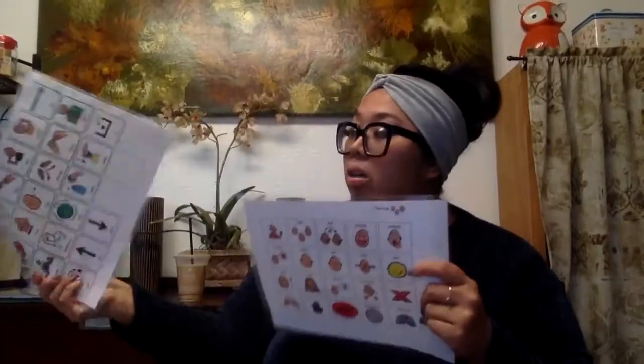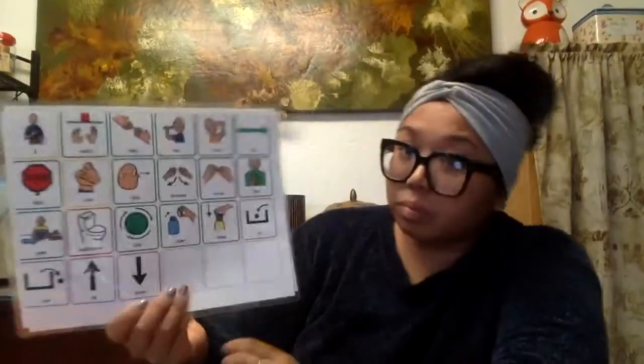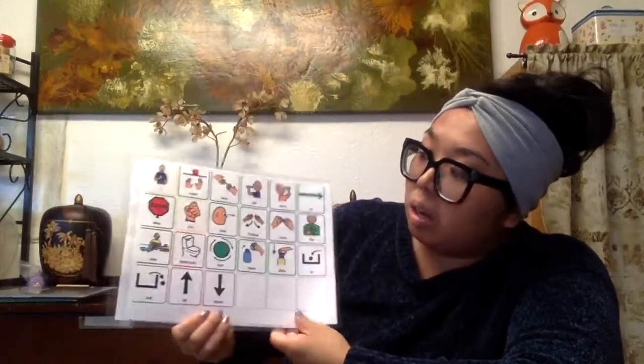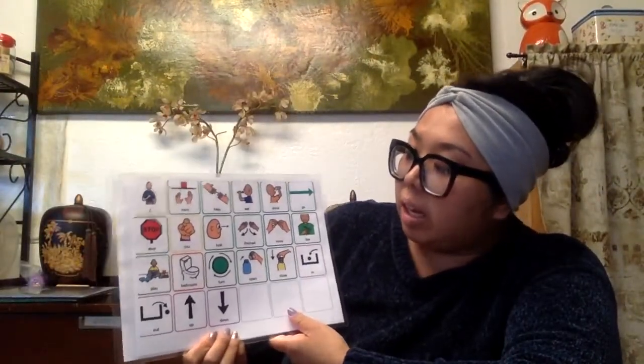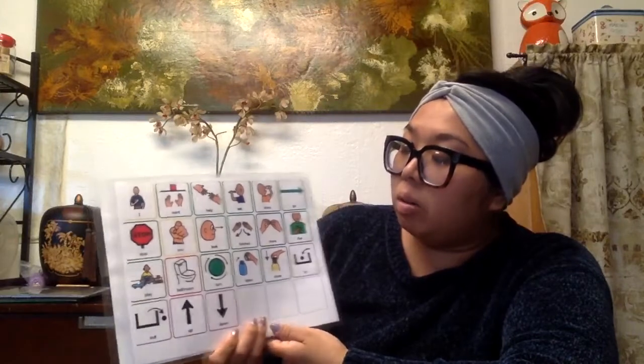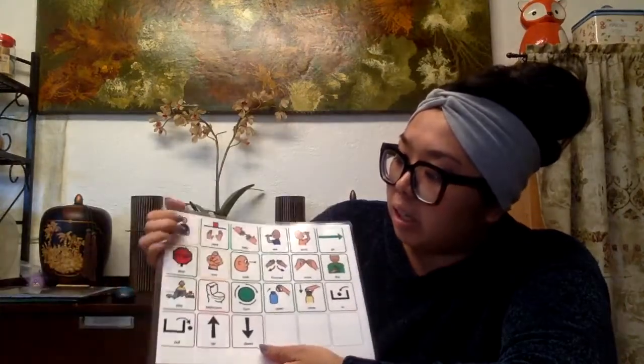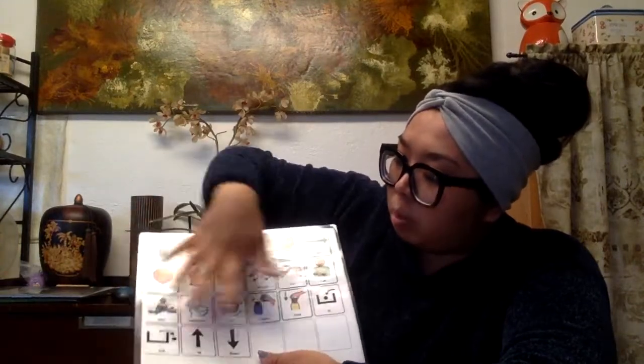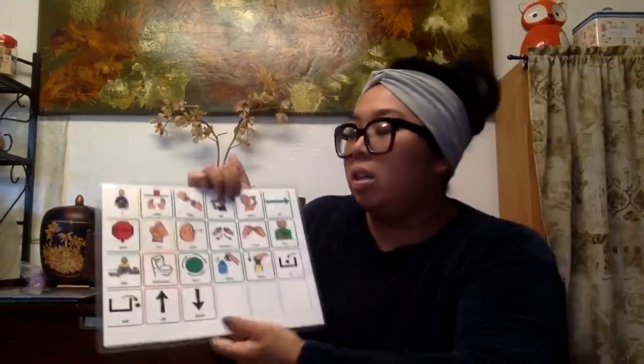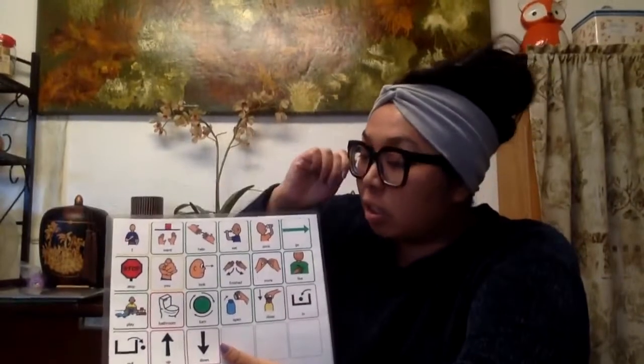So the other board, this one's the more general one. This one has a lot more different actions, and I can demo what that might look like. So again, look at the board and try to say and model things really slowly.